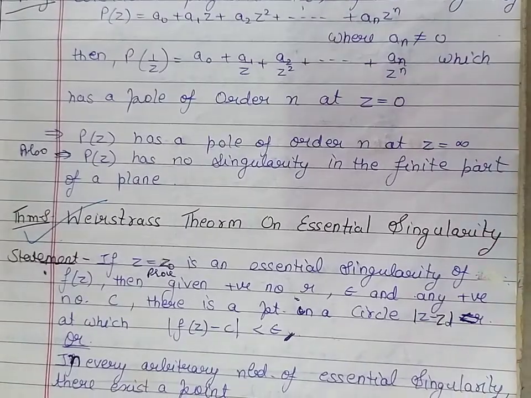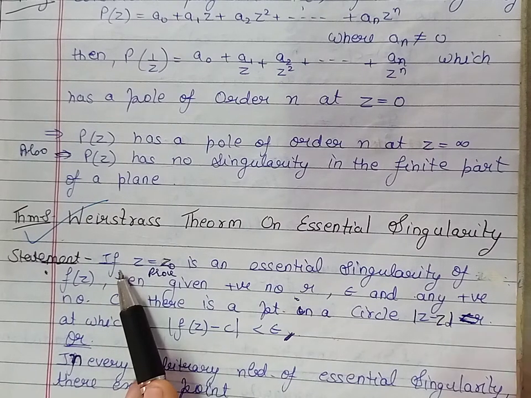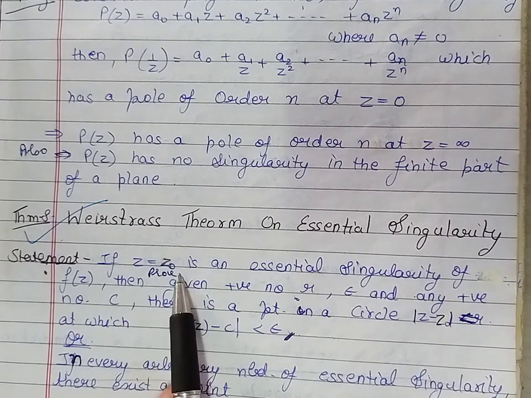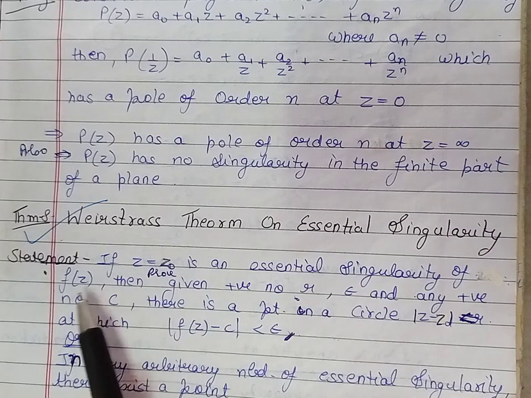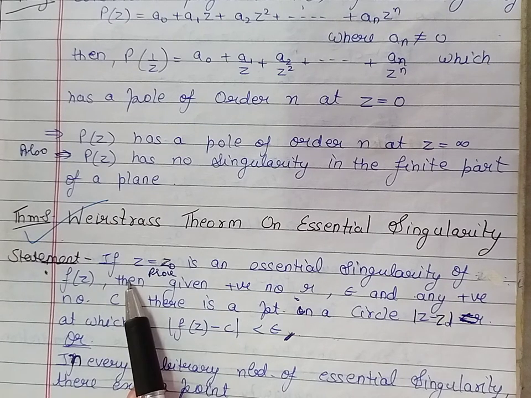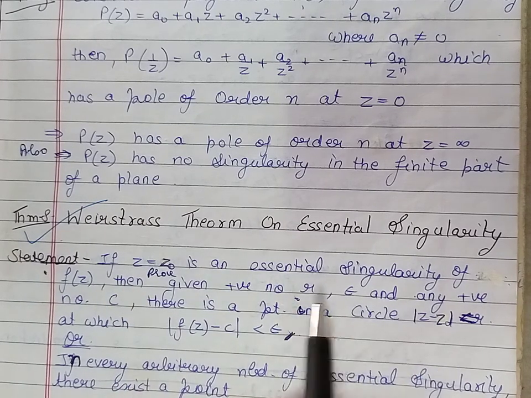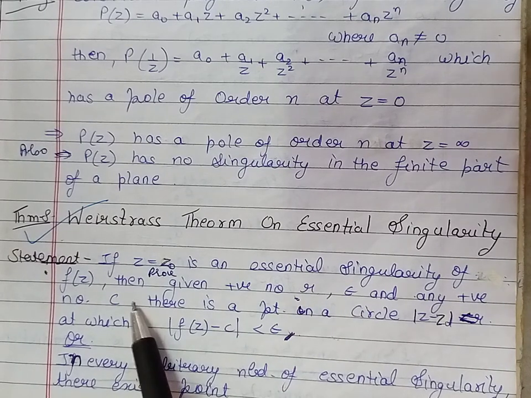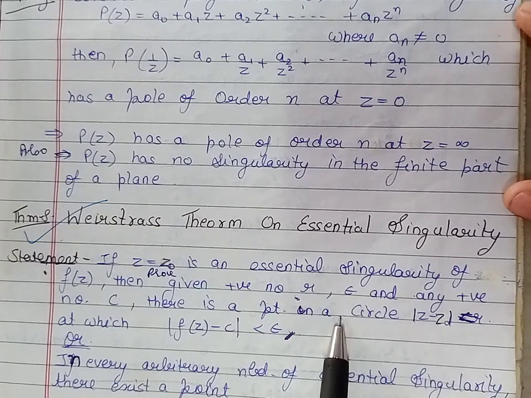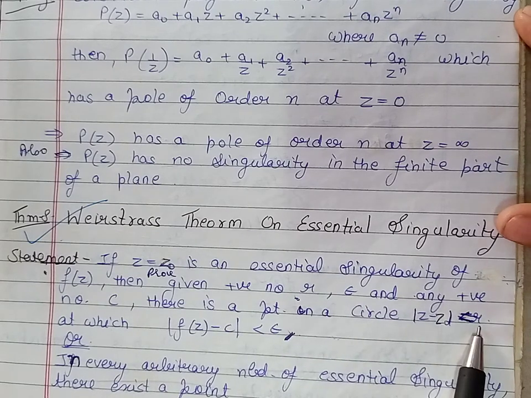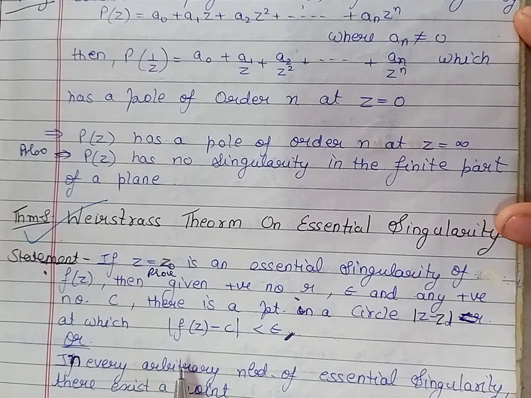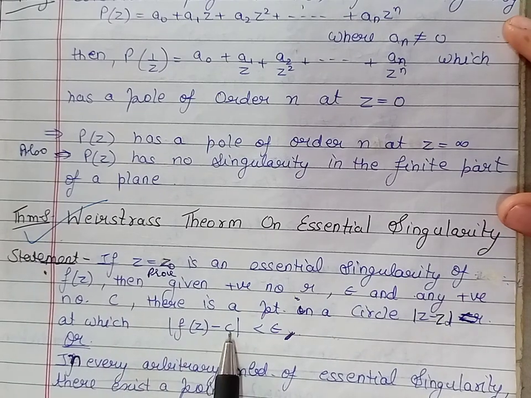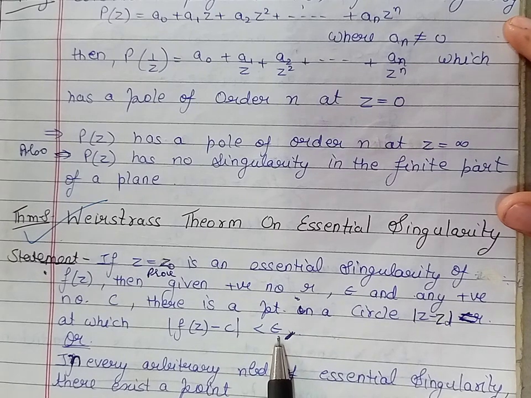Now our next theorem is based on essential singularity. This theorem is the Asterisk Theorem, which states that if z = z_0 is an essential singularity of the function f(z), then given positive numbers epsilon and r and any number c, there is a point in the circle with center z_0 and radius r at which |f(z) - c| is less than epsilon.